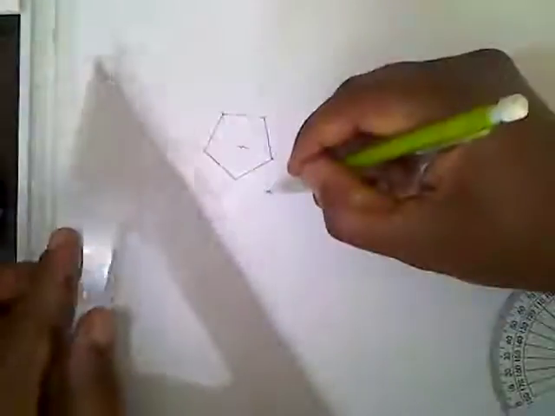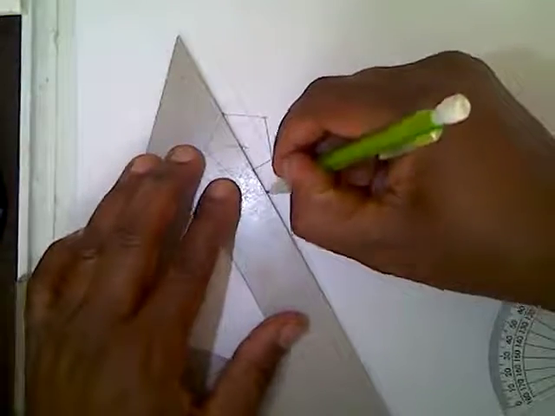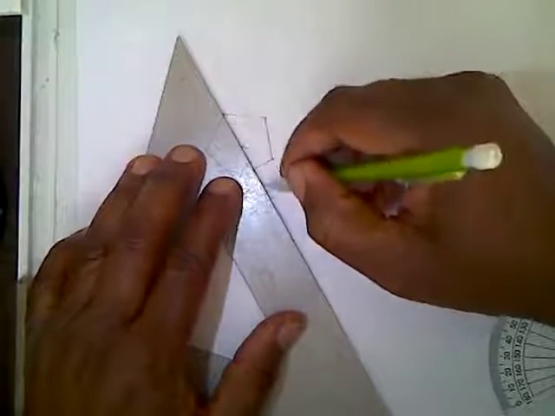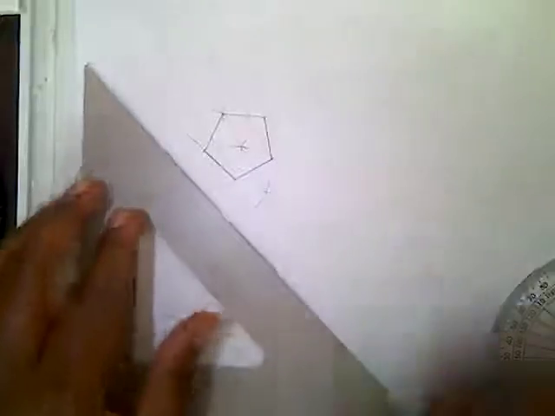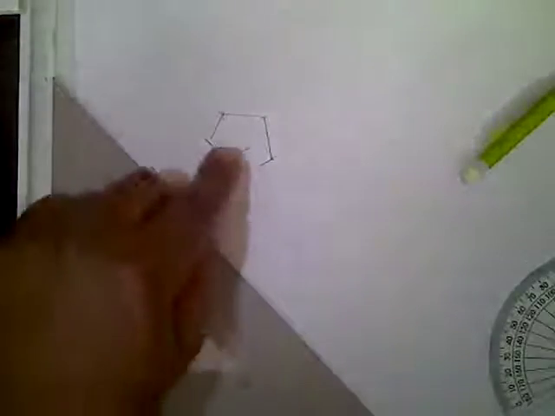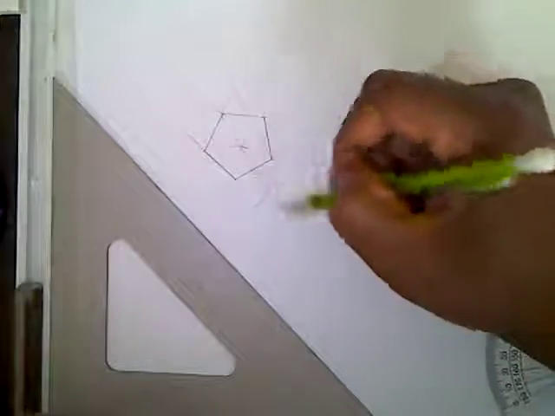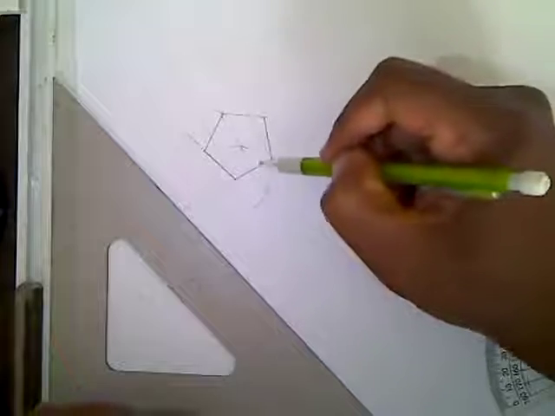Then where the two arcs intersect, you draw a line that passes through the center there, and this line bisects this side at 90 degrees. I'll do it on the other side too. There and there.